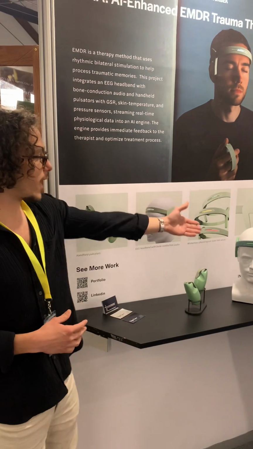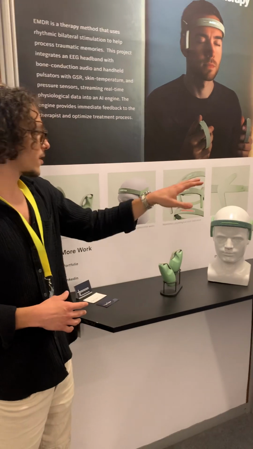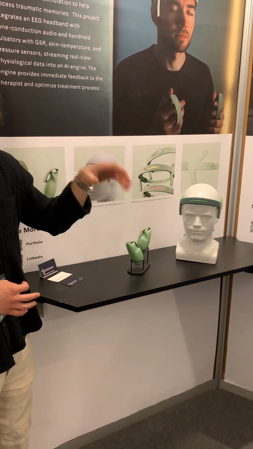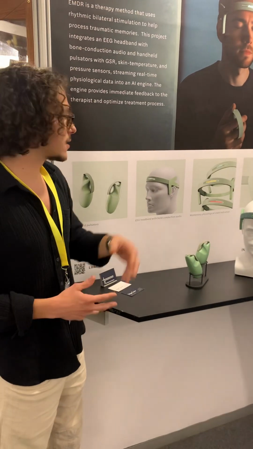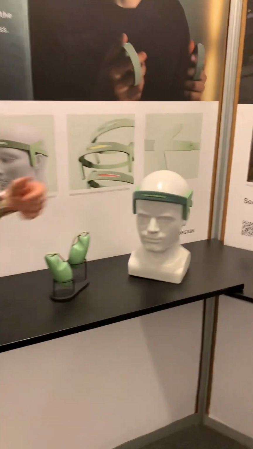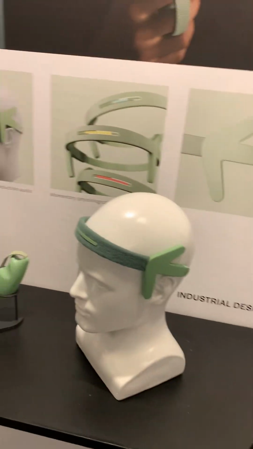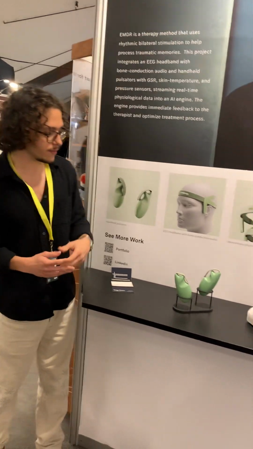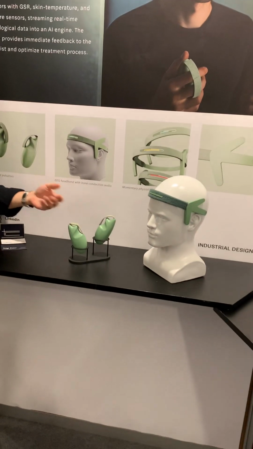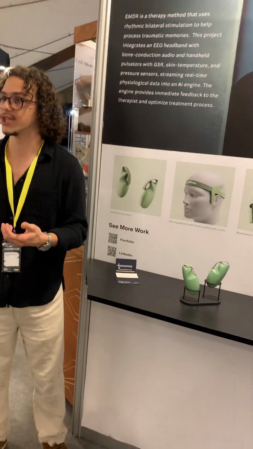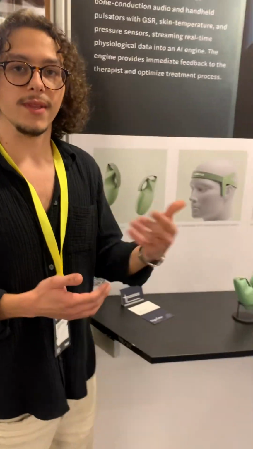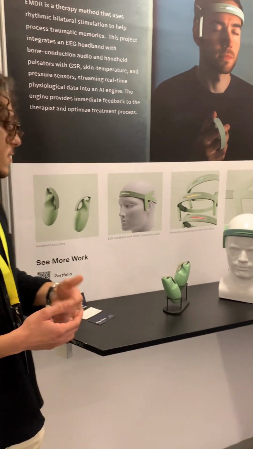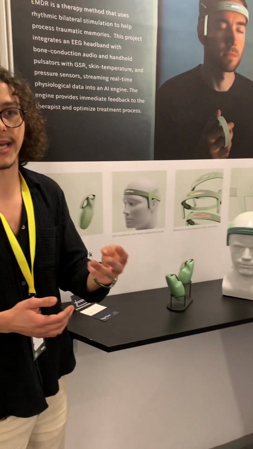So I designed this headband, which includes 5 different EEG sensors that receive brain waves from the patient, and at the same time the headband includes conductive audio to give the patient the auditory feedback required for the treatment. And I also designed these ergonomic handheld pulsators which vibrate, which acts as the sensory feedback for the treatment, and at the same time it gathers 3 important data sets.